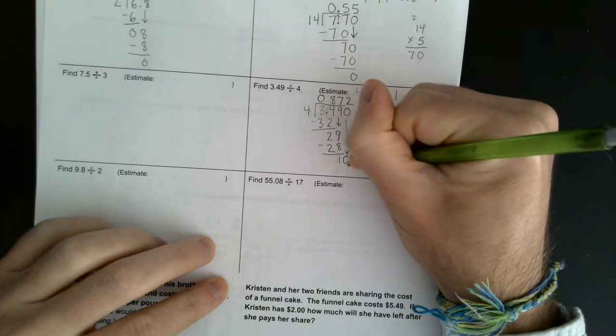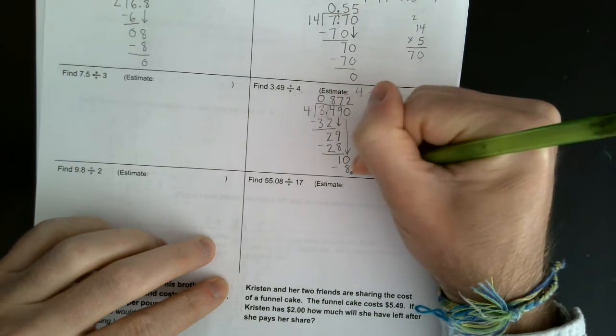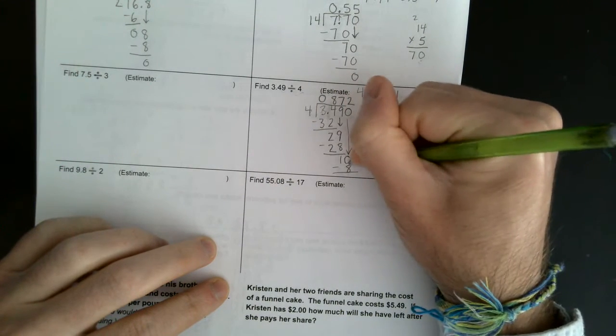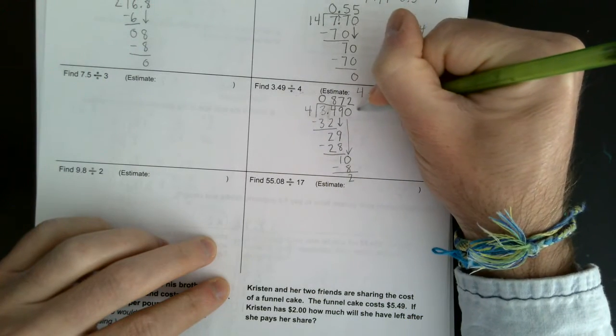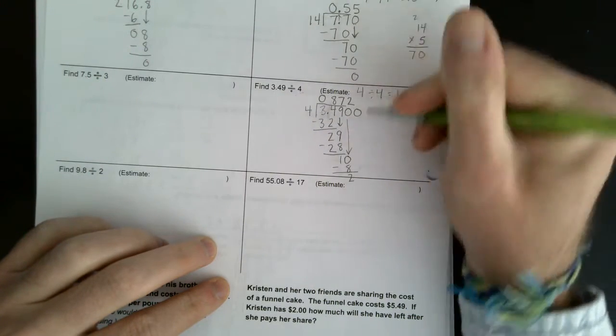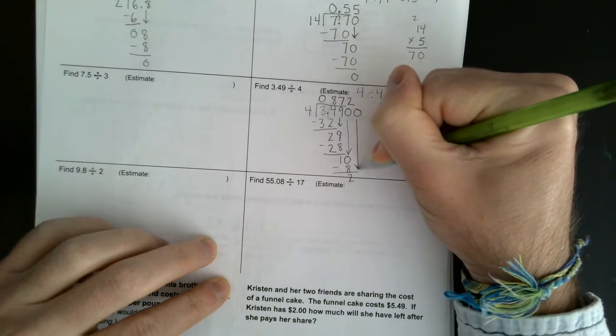4 times 2 is 8. 10 minus 8 is 2. Now we still got a remainder, so we're going to do it one more time. We have to do this one more time. We're going to annex another 0. We're going to bring it down.